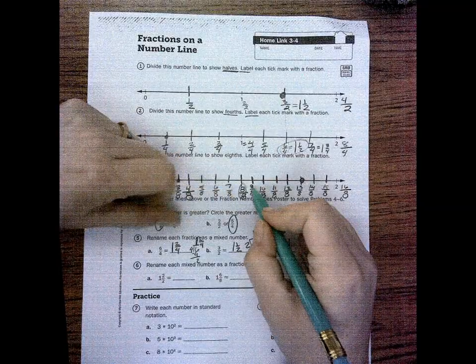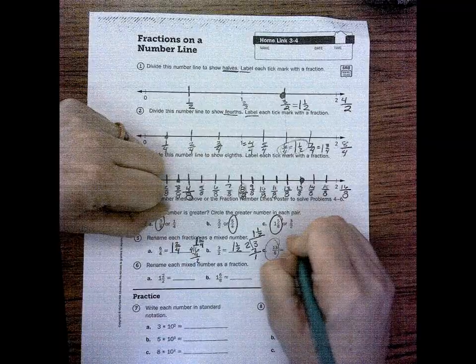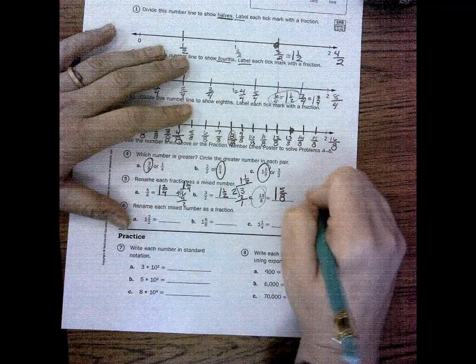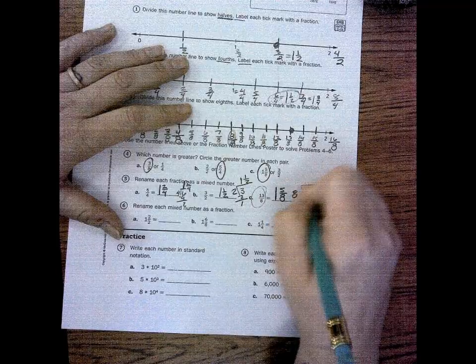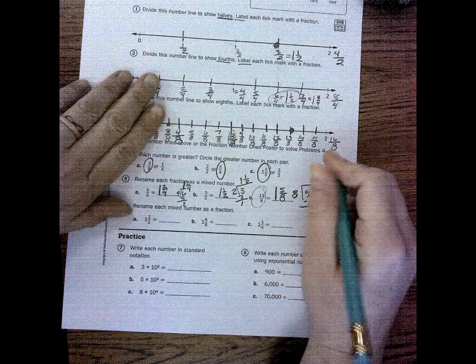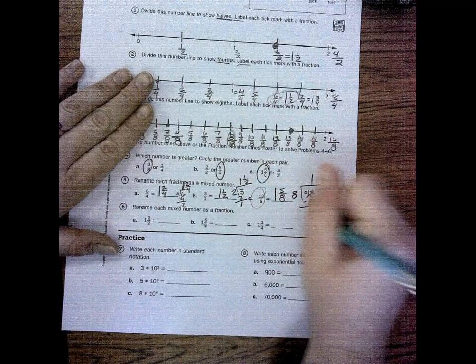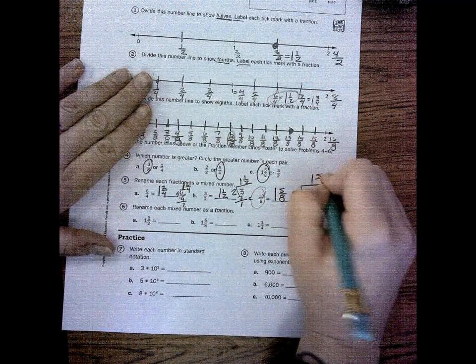Now 1/8, 2/8, 3/8, 4/8, 5/8 is 5/8. So 1 and 5/8, I can double check with division. 13 minus 8 is 5. 5 becomes my numerator and my denominator stays the same.